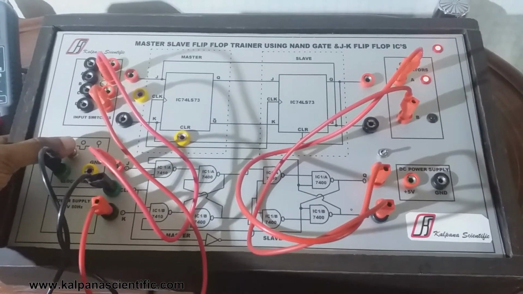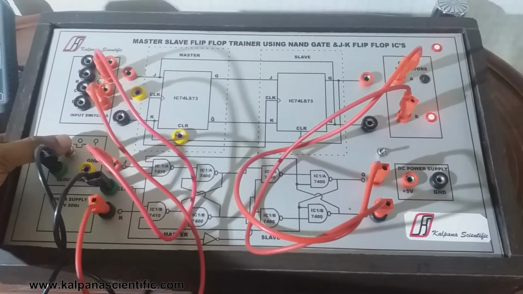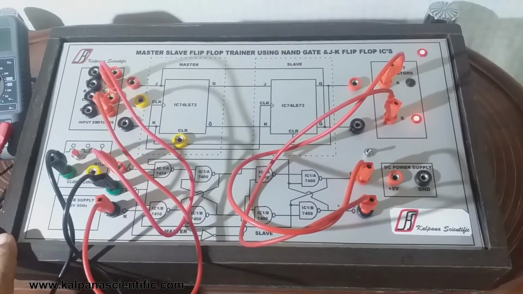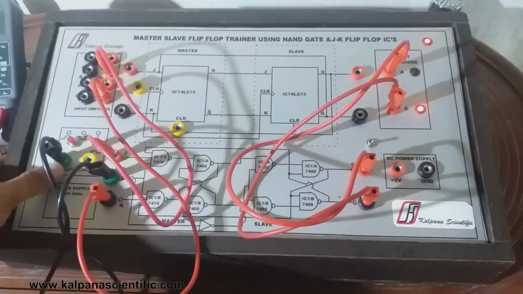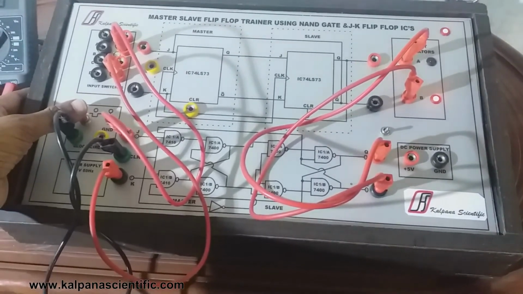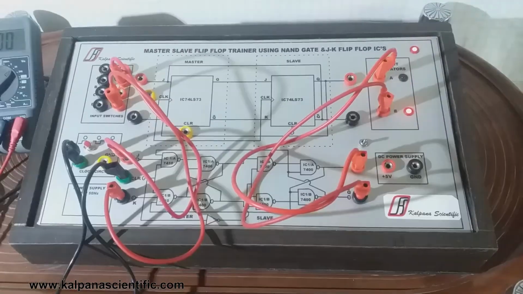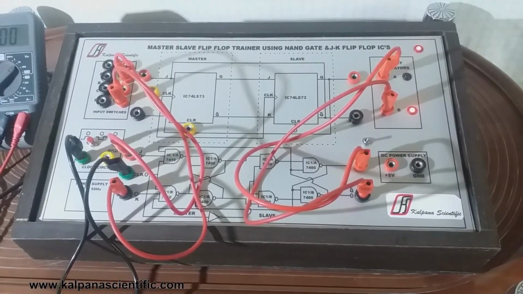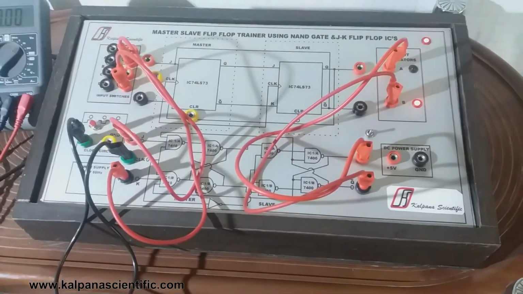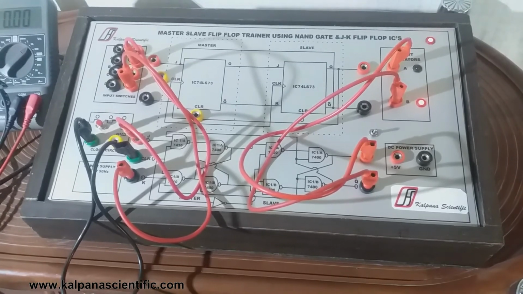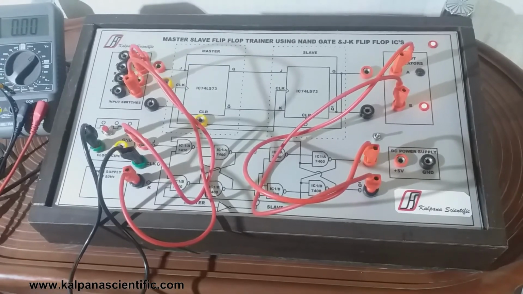Here we can see with the application of each clock pulse, the outputs are toggling. So the flip-flop is working properly in toggle state. At this situation, we can see the Q bar output is at its logic high state and Q output in its logic low state. So the master slave flip-flop is in its reset state.